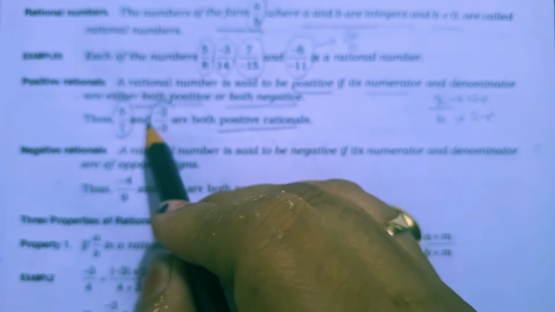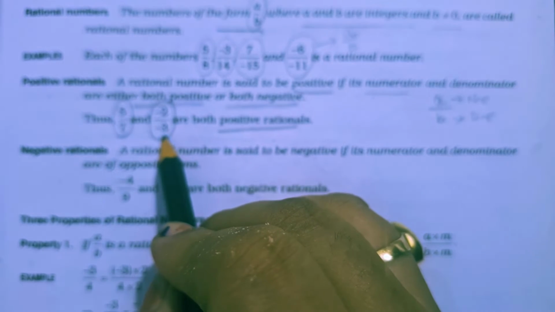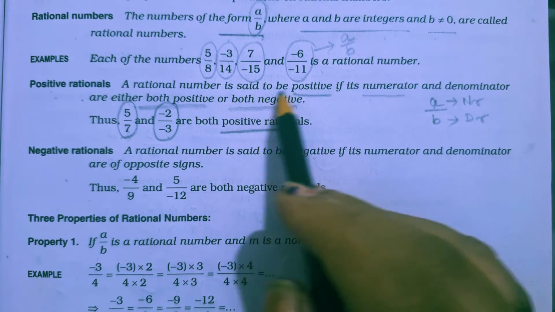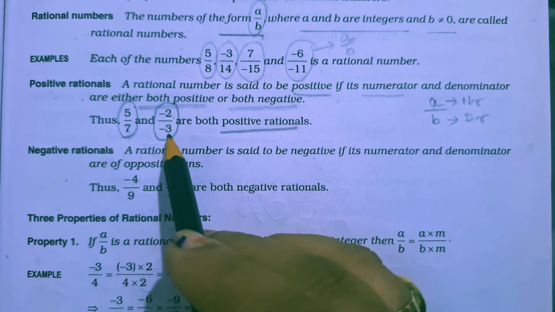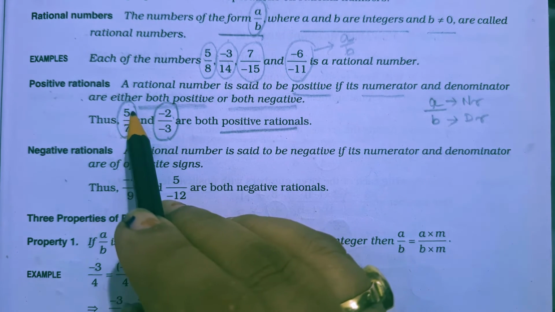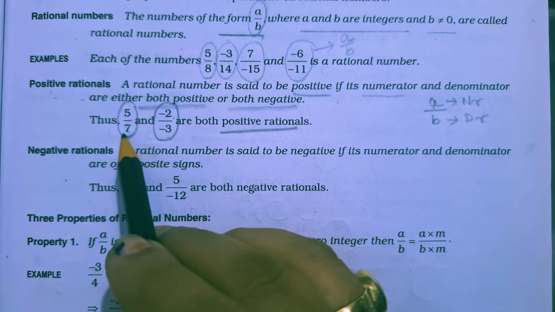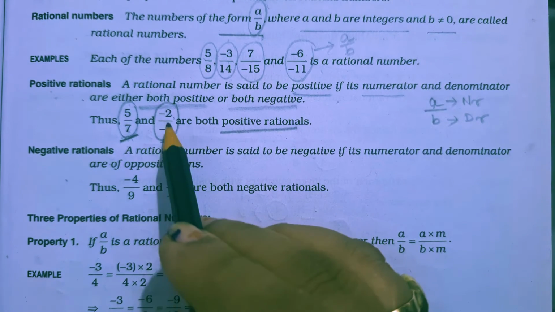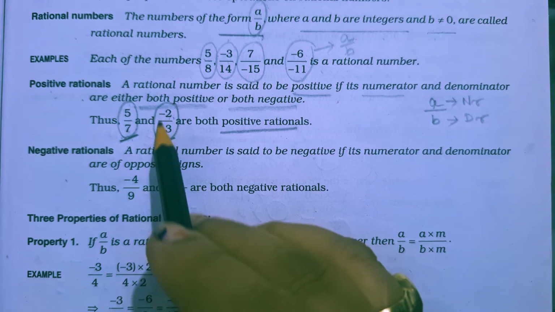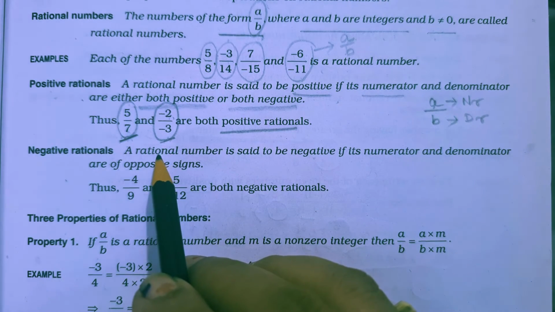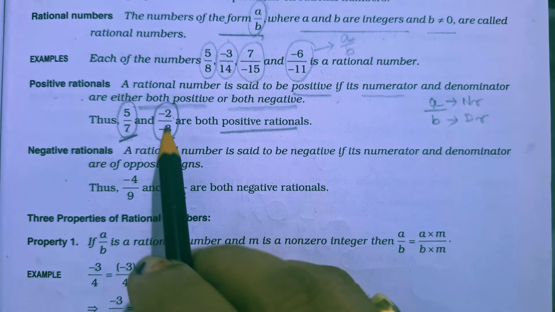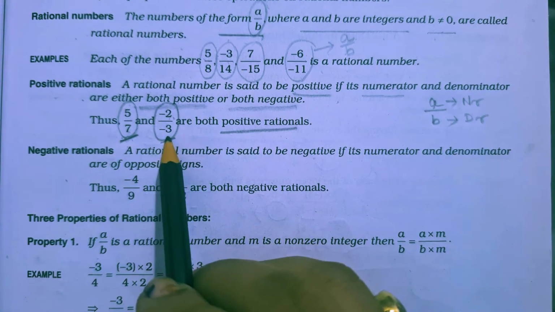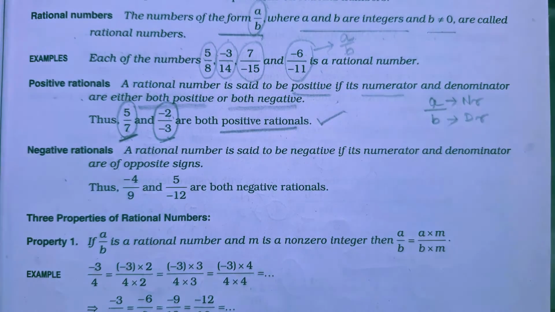Now let us see the next form of a by b, which is -2 upon -3. Now what are we saying? How do we define positive rationals? A rational number is said to be positive if its numerator as well as denominator both are either positive or both are negative. In the first example, 5 upon 7, both are positive. In the second example, -2 upon -3, both numerator and denominator are negative. These kind of rational numbers are called positive rationals, where both the numerator and denominator are of the same sign. Either they are both positive or they are both negative. Then they are called positive rationals.